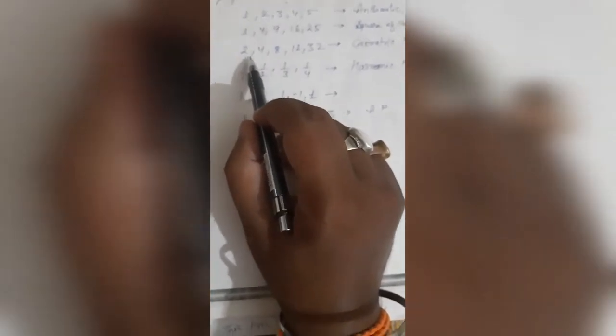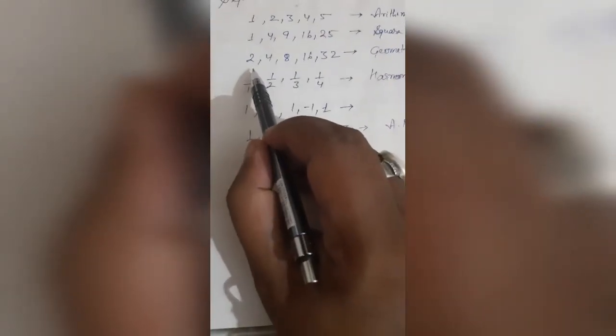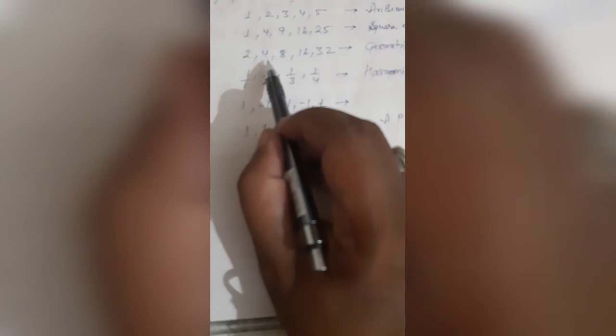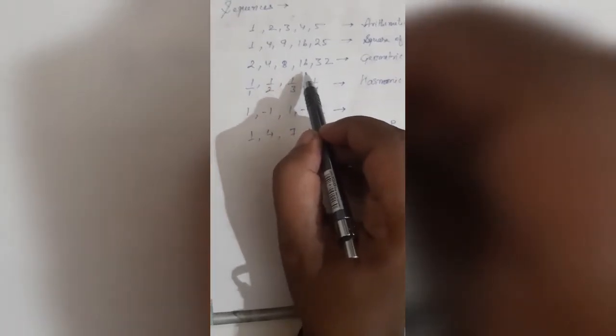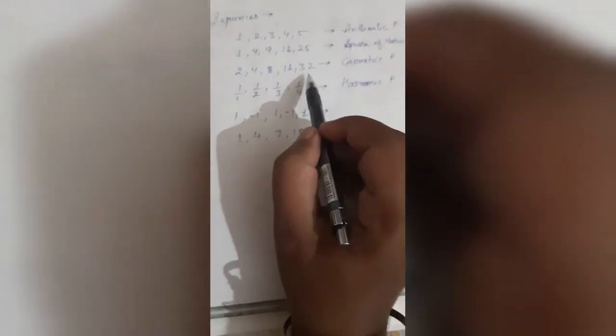Here also, this is not an AP because you can see that it is 2 and 4, then 8, a gap of 2, then a gap of 4, then a gap of 8, then a gap of 16. This we call a geometric progression. This you will study later on in your senior classes.